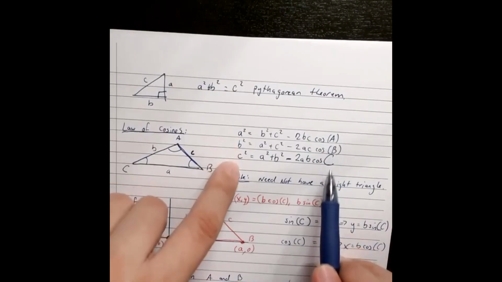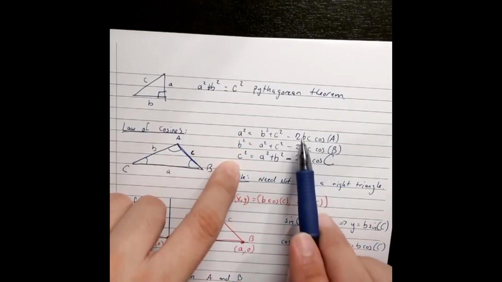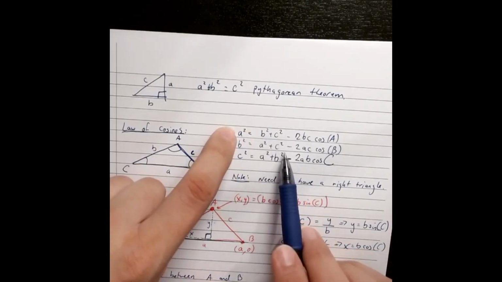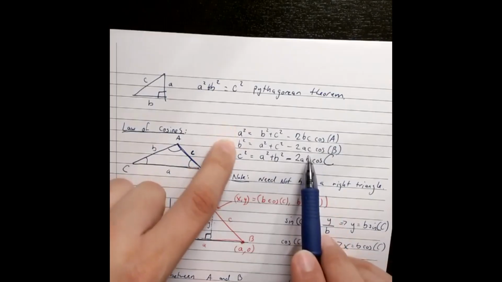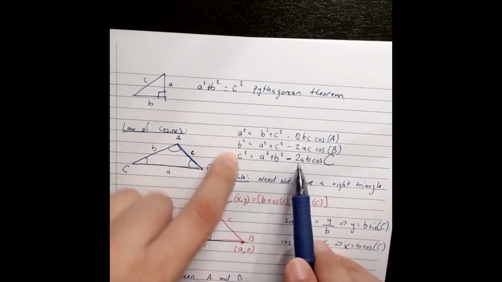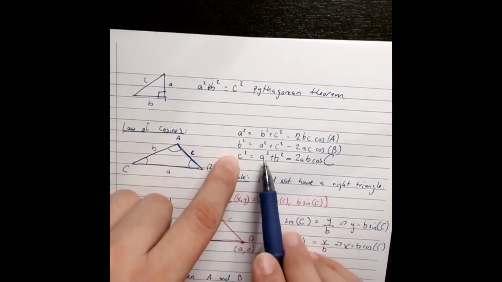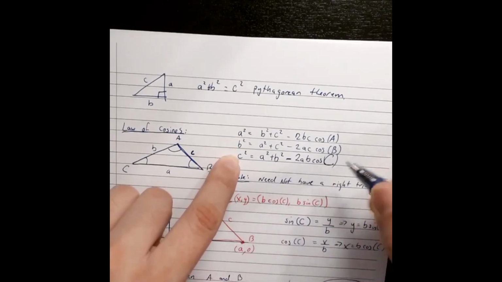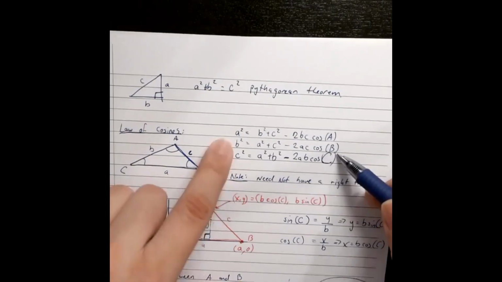Notice here that the one that you start with is always the angle here. B with B, C with C. Here, this is always going to be the other two. So if I start with A, I use B and C. And same thing over here, B and C. If I start with B, I use A and C. And same thing right here, A and C. And if I start with C, here I'd use A and B. And same thing here, I use A and B. And then, of course, these always match.